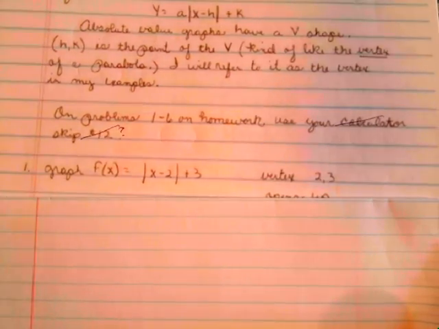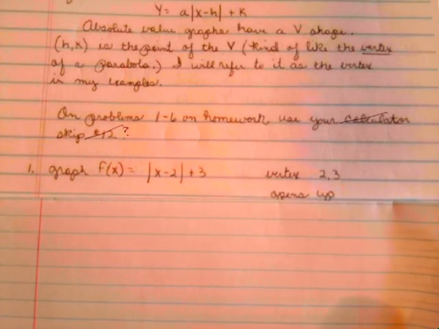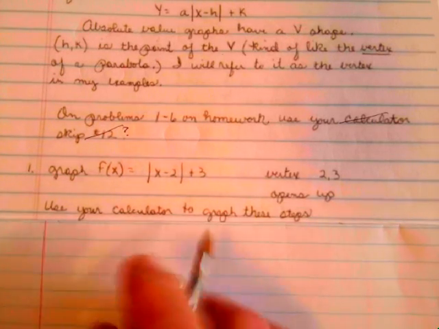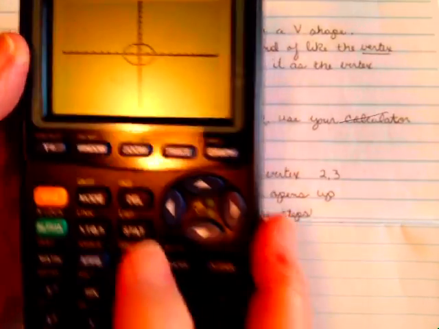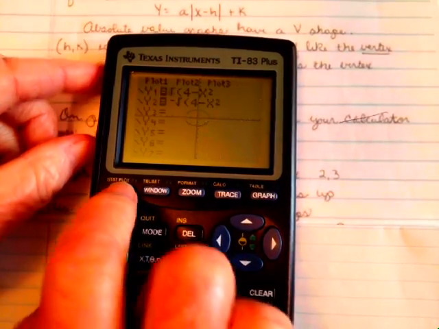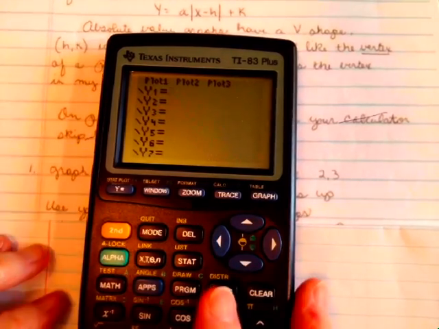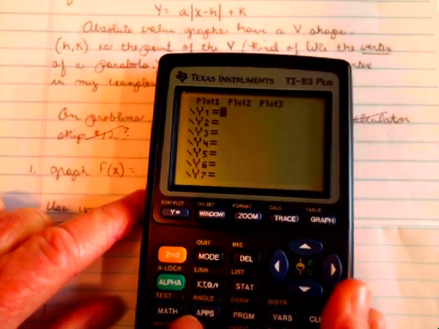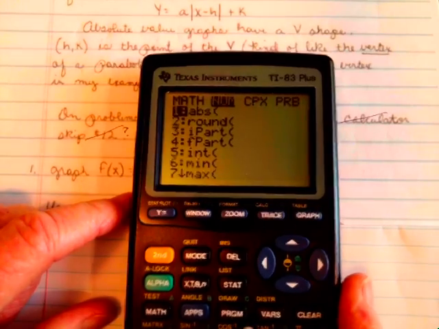Graph f of x equals the absolute value of x minus 2, plus 3. The vertex is (2, 3). This opens up. We're going to use our calculator and graph this. Go to Y equals. Clear off any equations that you have in there. In order to put in the absolute value, we go to Math, over to Num.